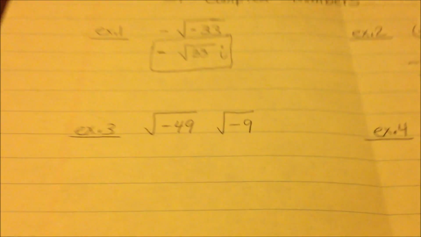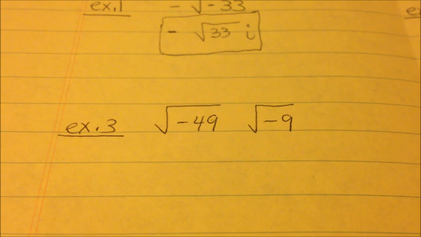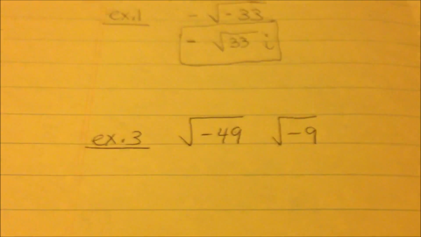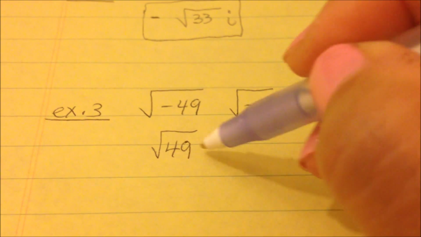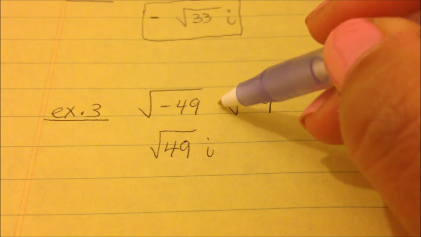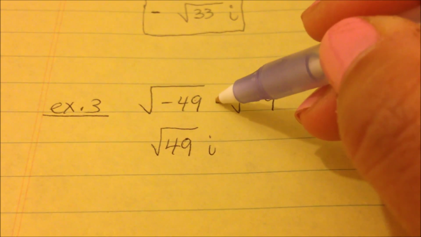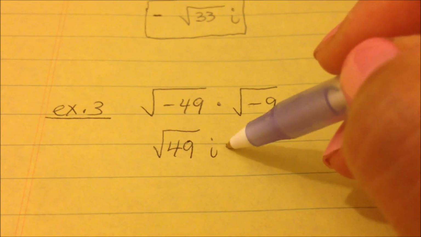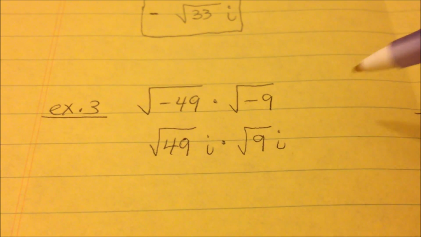Now let's move on to example 3. So example 3 is similar to example 1. We have a negative inside the square root, so we want to take that out. So if I have the square root of negative 49 times the square root of negative 9, now this right here, since they're next to each other, algebraically, this is the same operation as multiplication. So it's like a square root of 49 times the square root of 9, with the i out here as well.